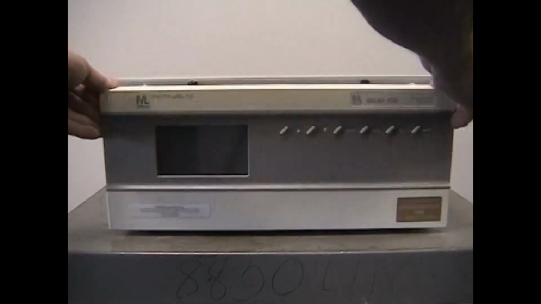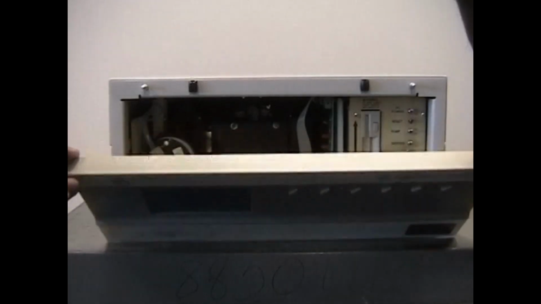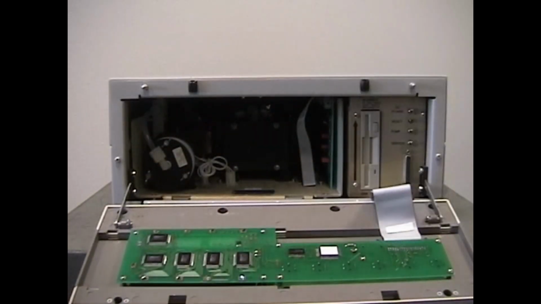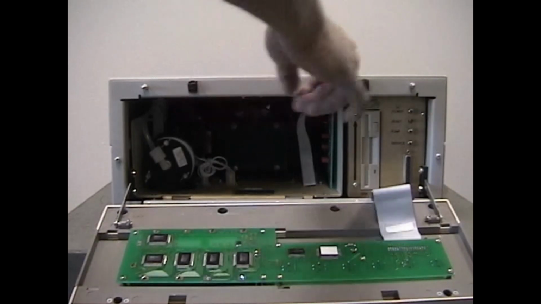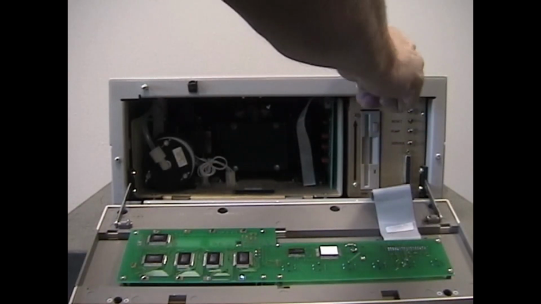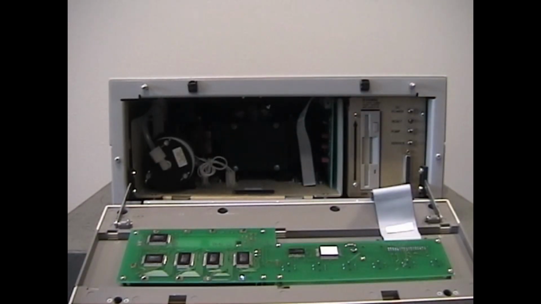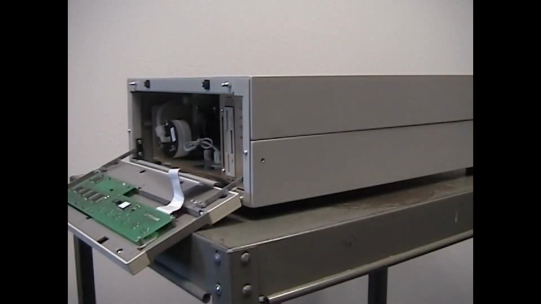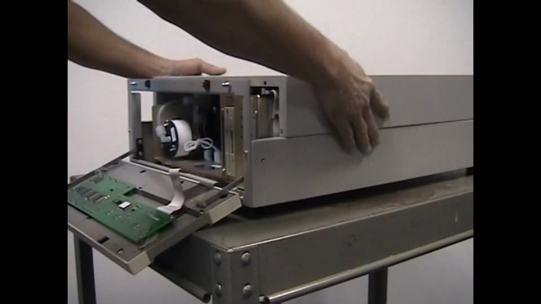Pulling on the upper corners will release the front panel. Flip it down and out of the way. Rotating the cam lock fasteners 90 degrees in either direction will unlock the top cover. The front panel is slid back and lifted off.